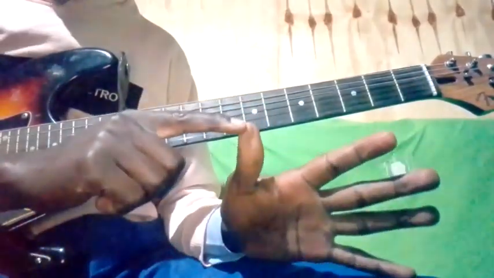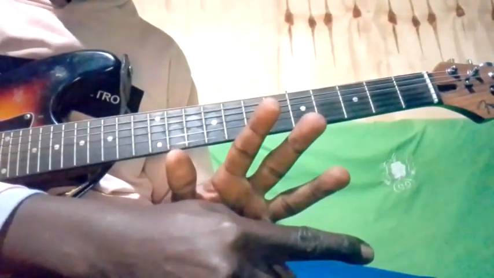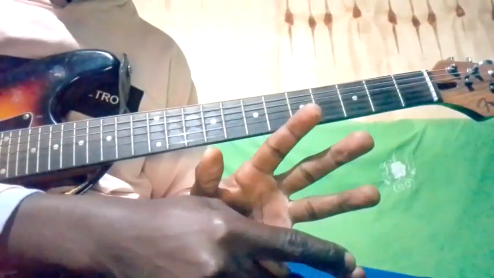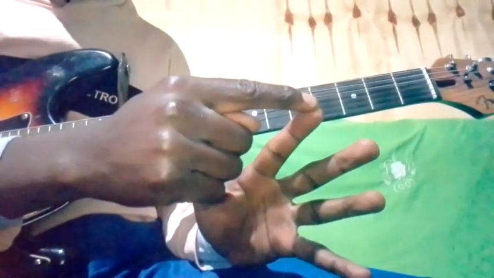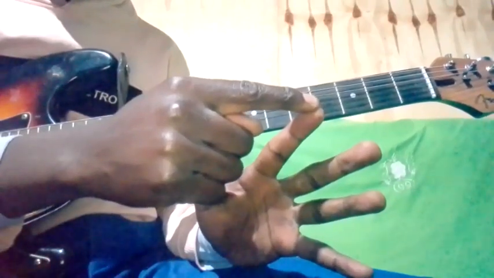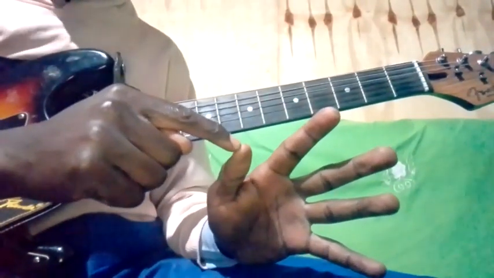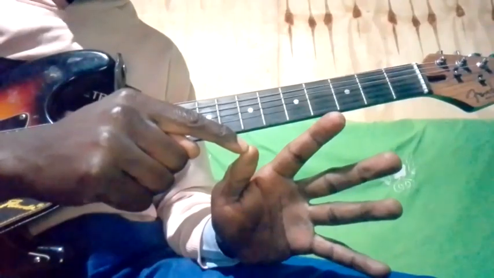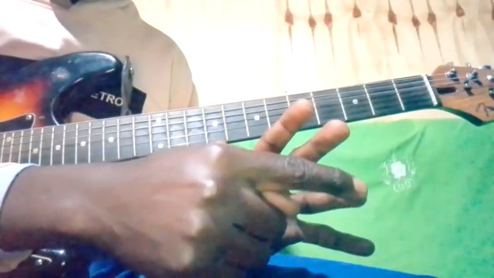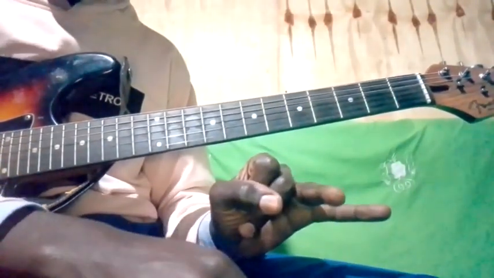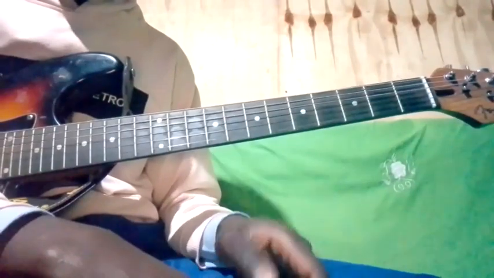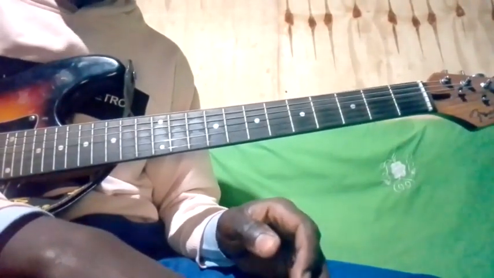I repeat, if this is 1, this is 2, this is 3, this is 4, this is 5. So we have been playing C, which is 1, F, which is 4, we go back to C, which is 1, and then 5, which is G. Are we together up to there? So meaning we have been leaving behind 2, 3, 6 and 7. Don't mind about that. We are going to come to that later on.